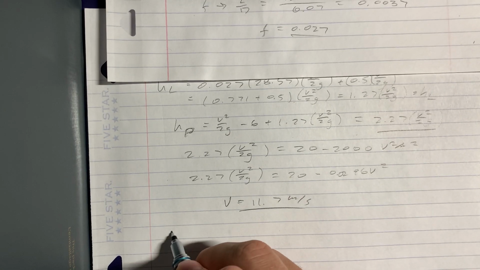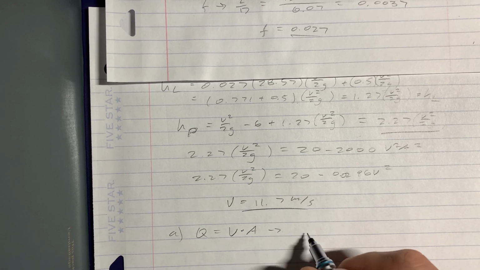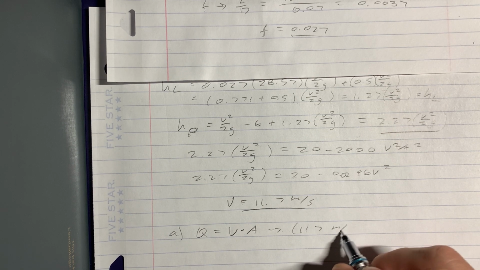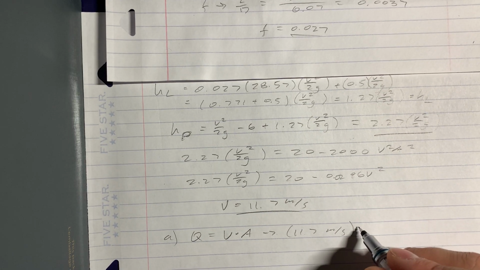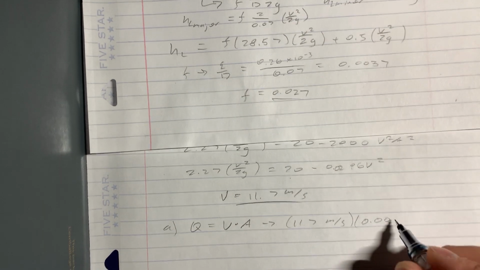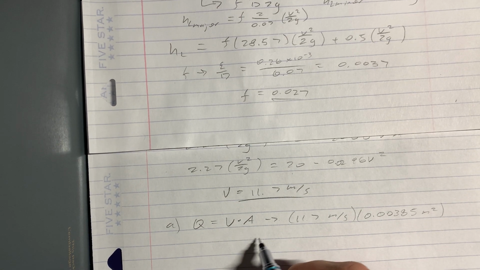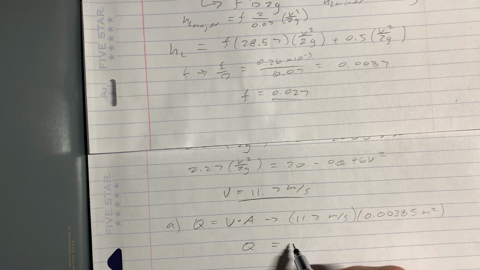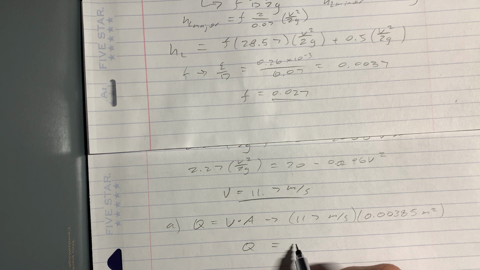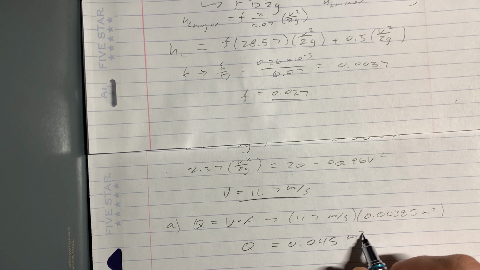So for part A, we needed to find Q, and Q equals V times A, which can be written as 11.8 meters per second times 0.00385 square meters. Then Q becomes 0.045 cubic meters per second.